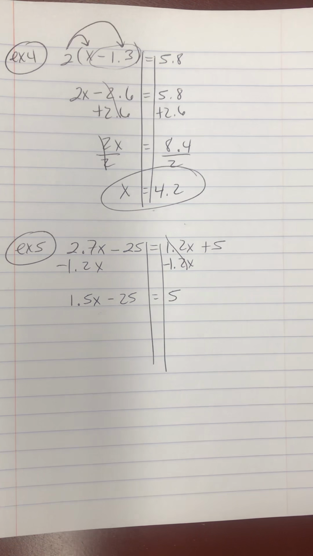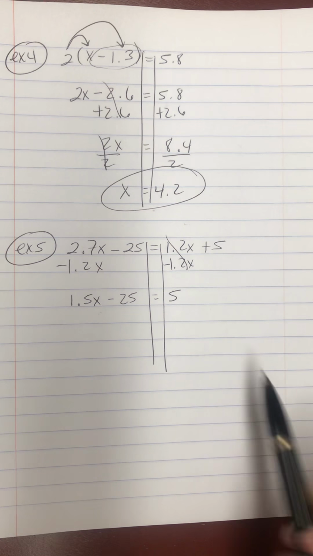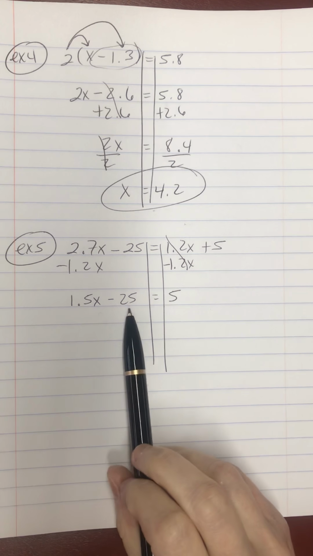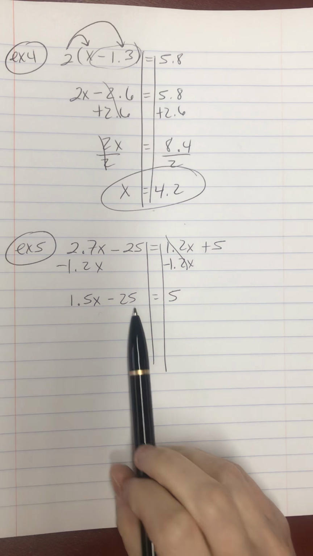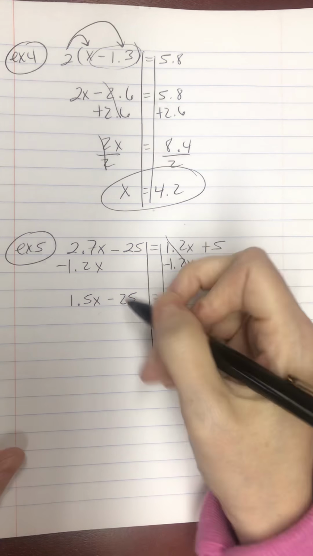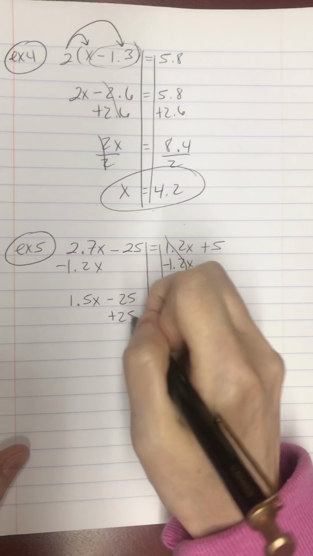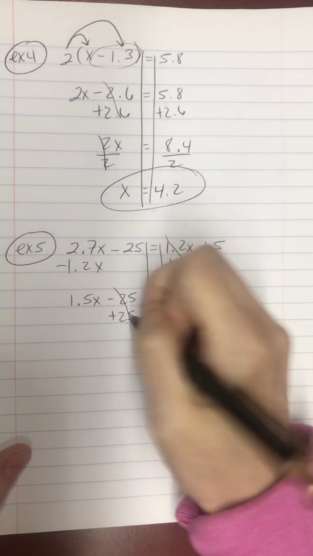All right, so now again, we're down to kind of like that last step in our notes from a while back. We want to get rid of the 1.5. We want to get rid of the minus 25. You want to start with the thing furthest away. So we're going to get rid of the minus 25 by adding 25 to both sides, cancel.